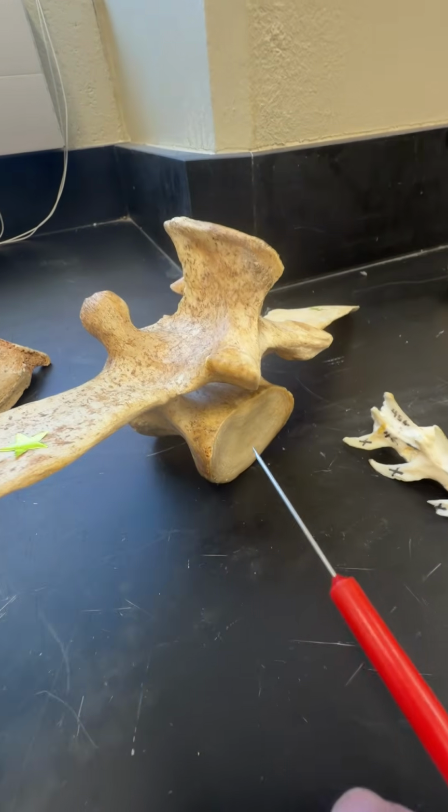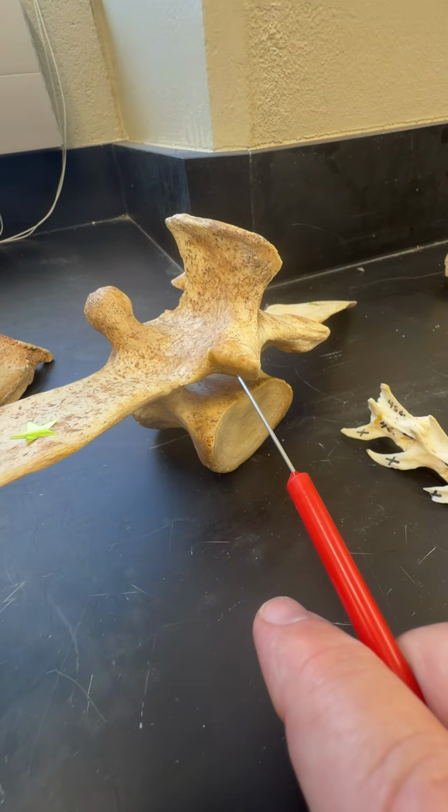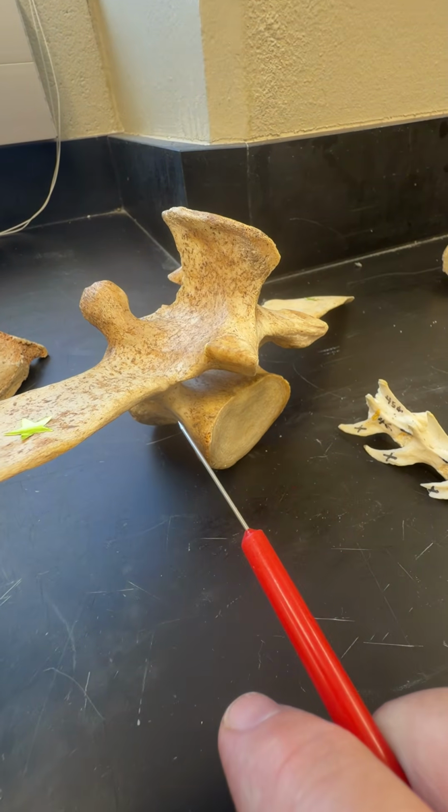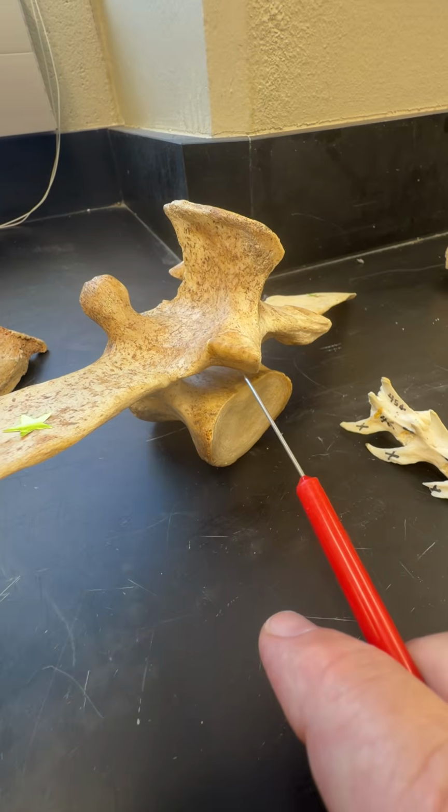The postzygapophyses are on the back, and their articulating surfaces are facing downwards and a little bit outwards. So those are the postzygapophyses.